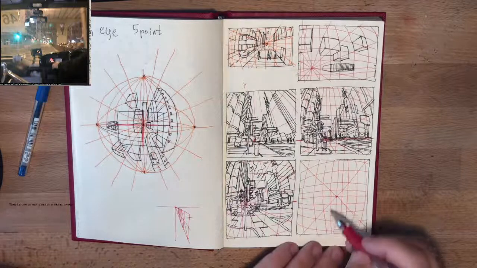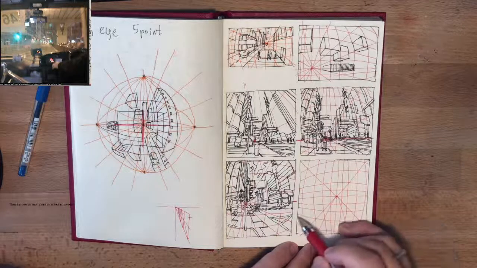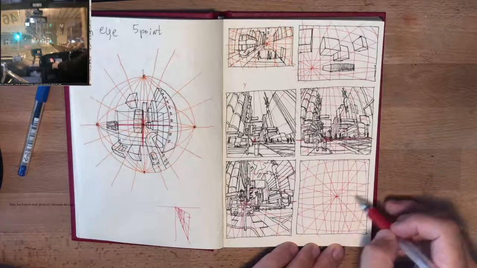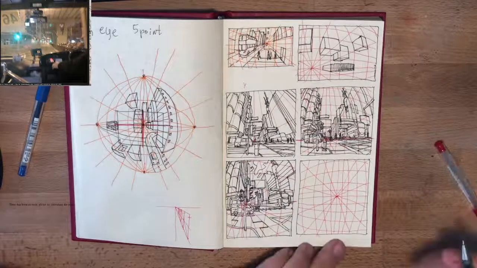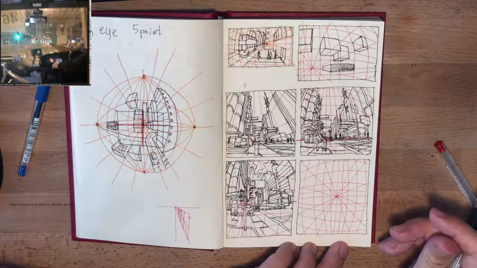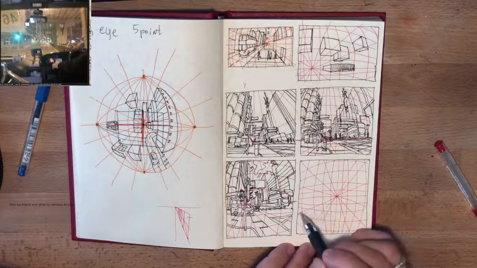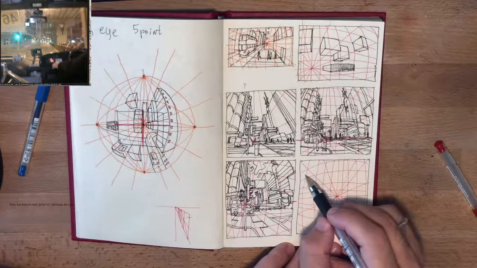I can make it stronger. Okay, let's see how we can play with this one. So here on the top.